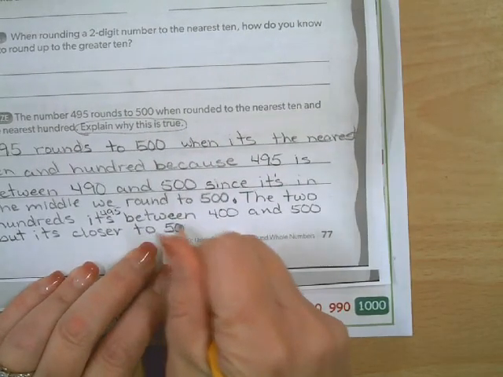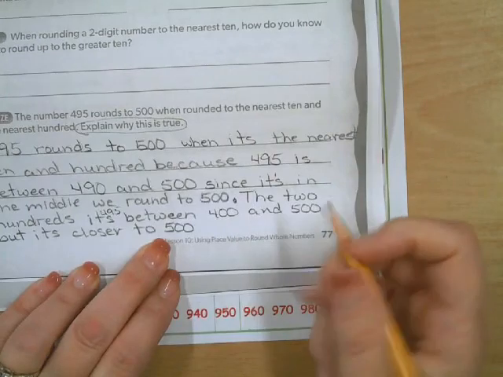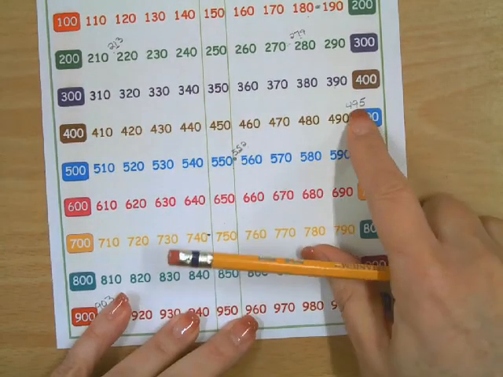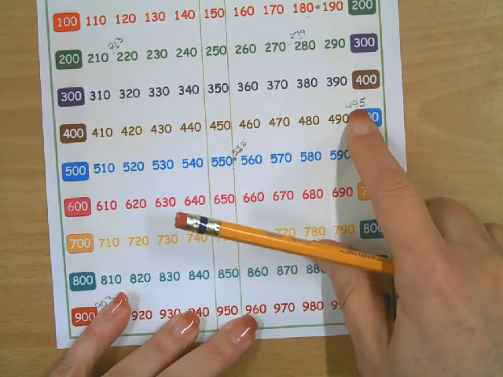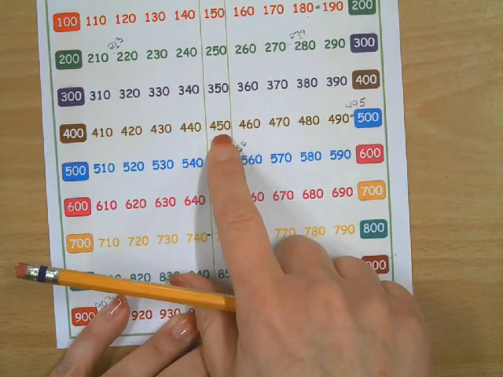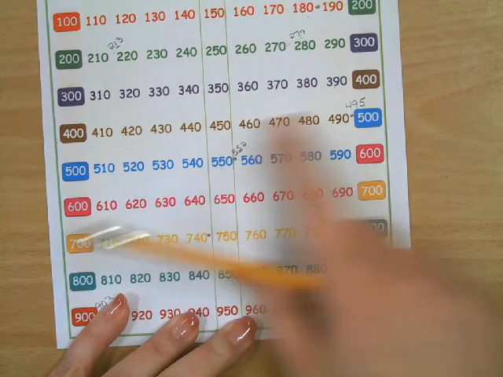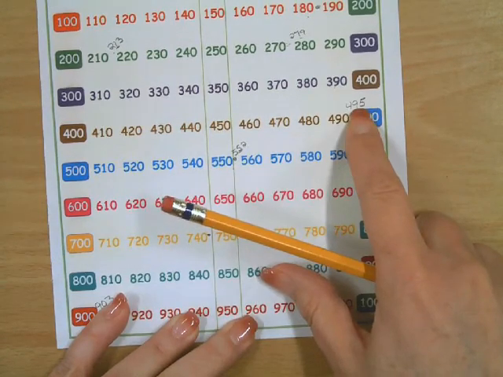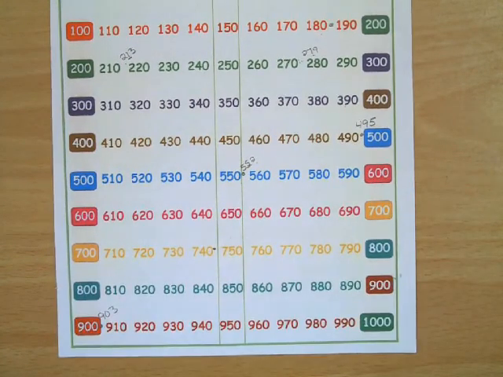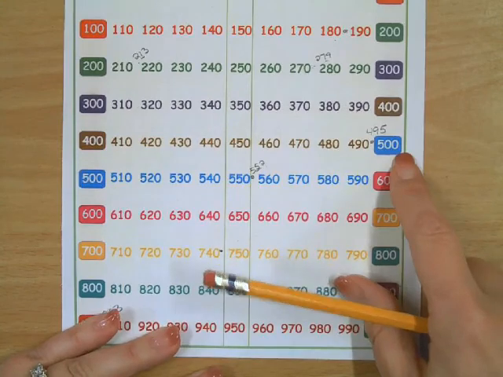And also, it's past 450, right? Because remember, we're looking at our tens place, and we see a 9 in our tens place. And that tells us 90 is past this 50, which is our halfway point. So we're going to round up. It's going to round up to 500.